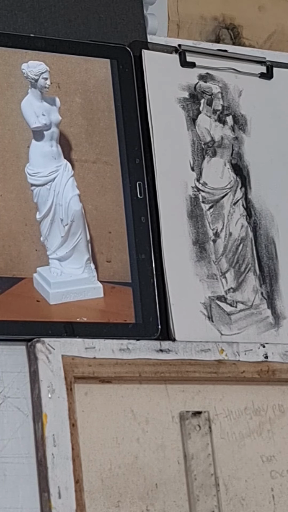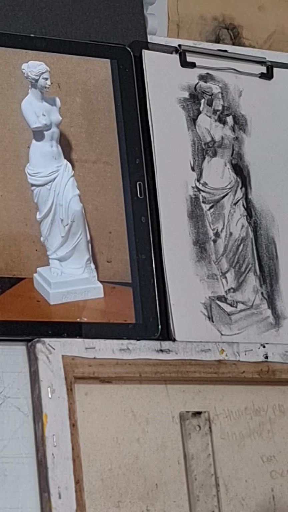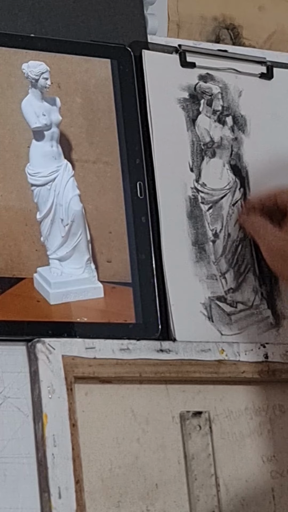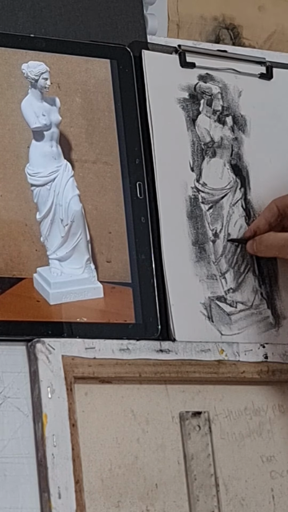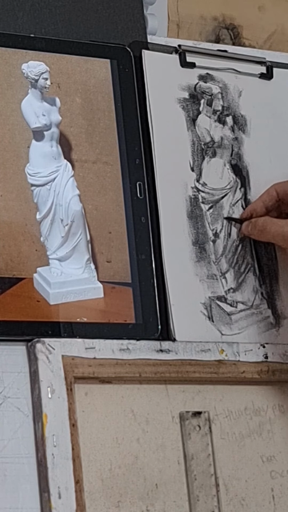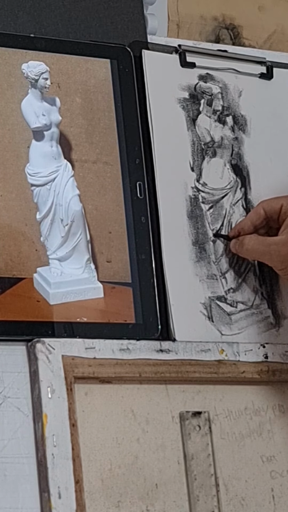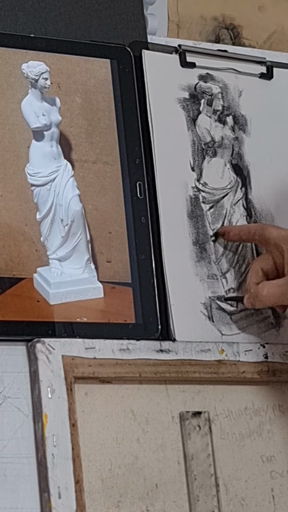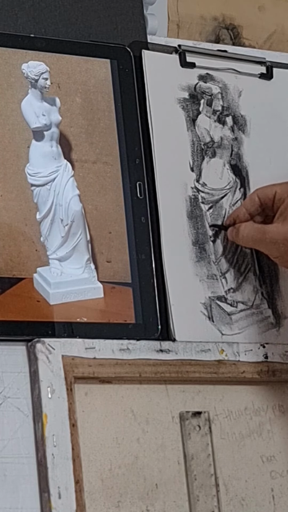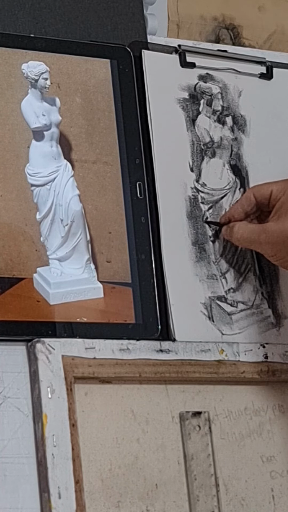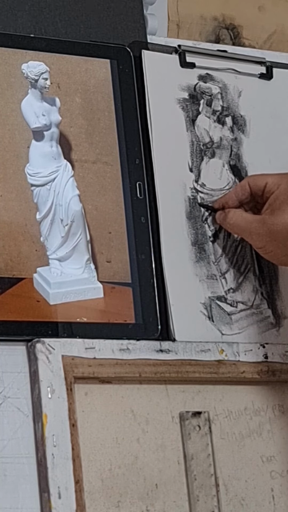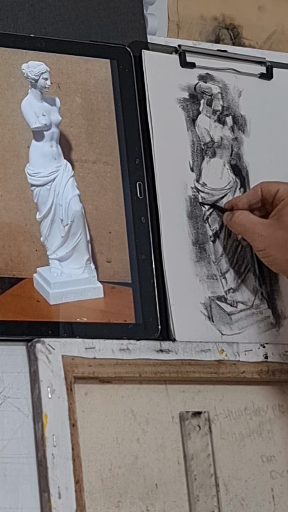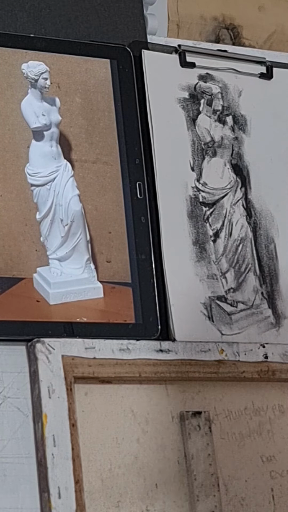Just emphasis on the darks here, okay. And that hopefully will highlight the kneecap coming through. There. And darker here, under the fold, darker than that.